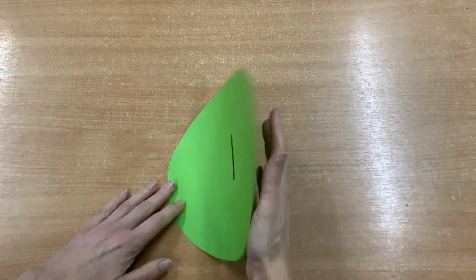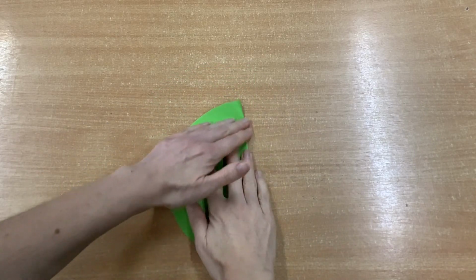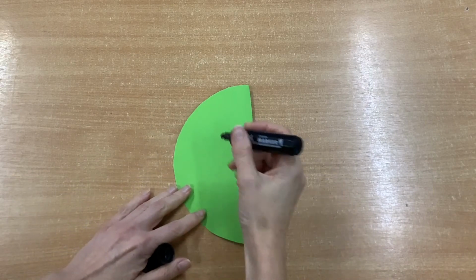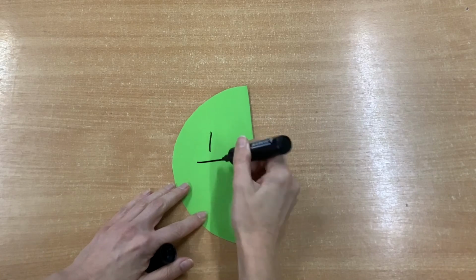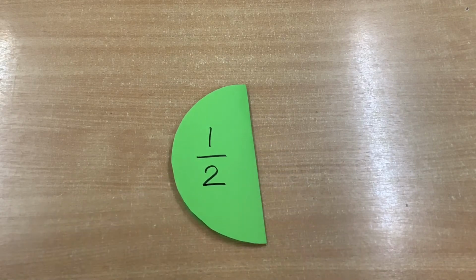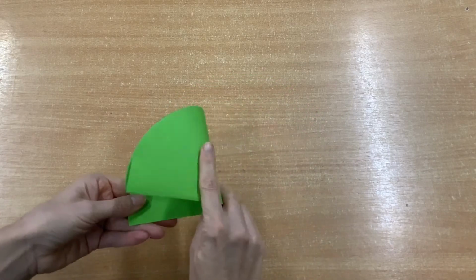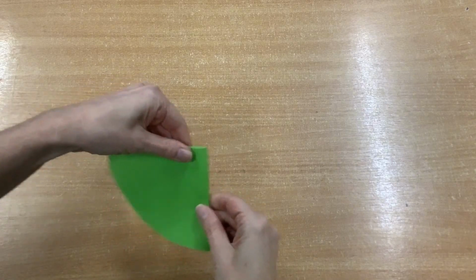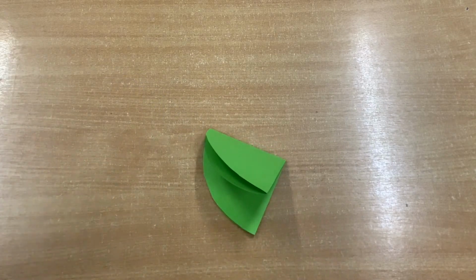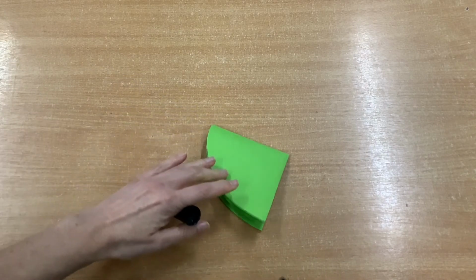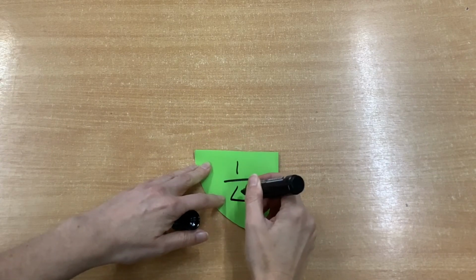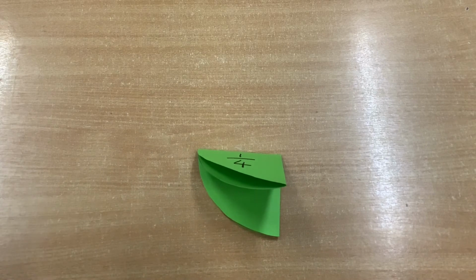Then we're going to fold it in half, just like we did when we had the rectangle. And now we've got half of a circle. And if we fold the half in half, and if you can remember what the next one's called, that one is a quarter of a circle or a fourth. That's 1 bit out of 4 bits.